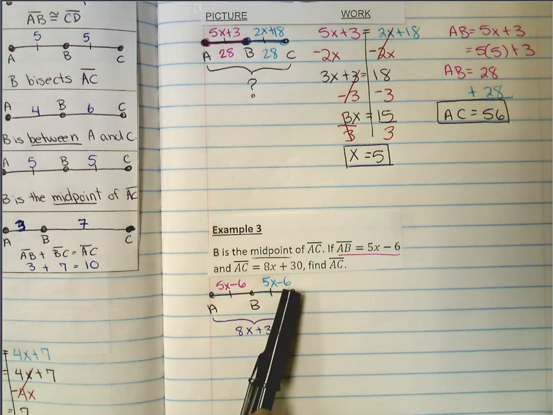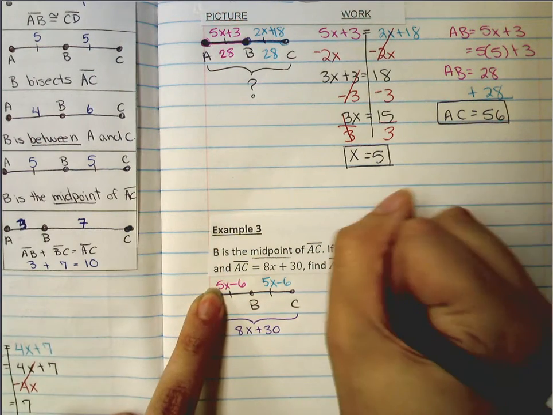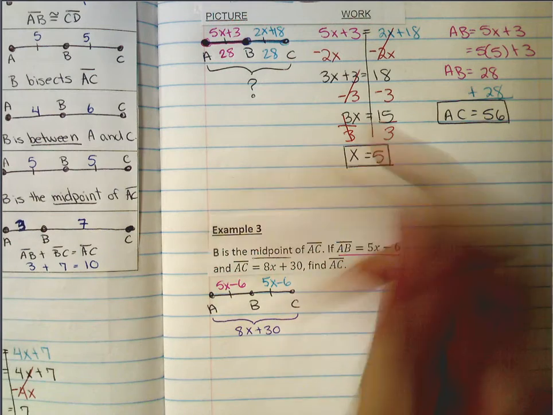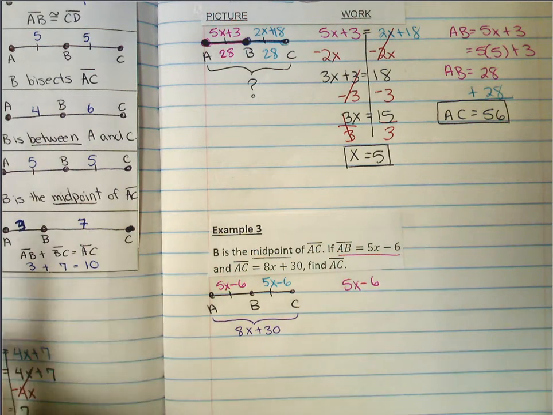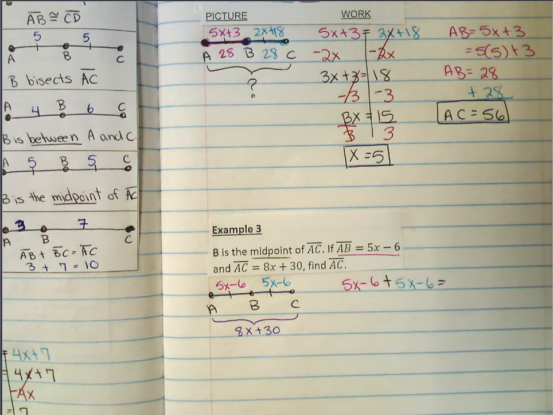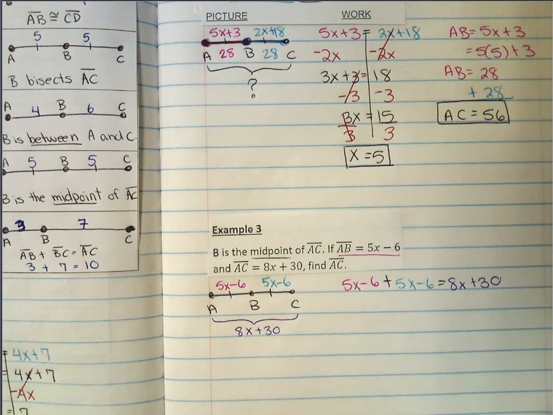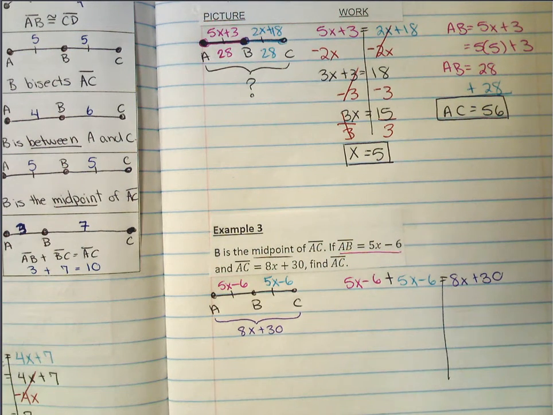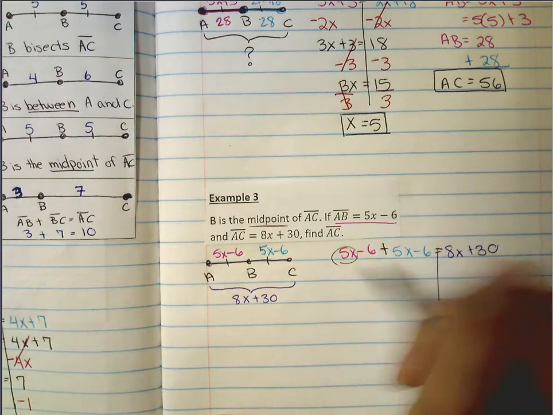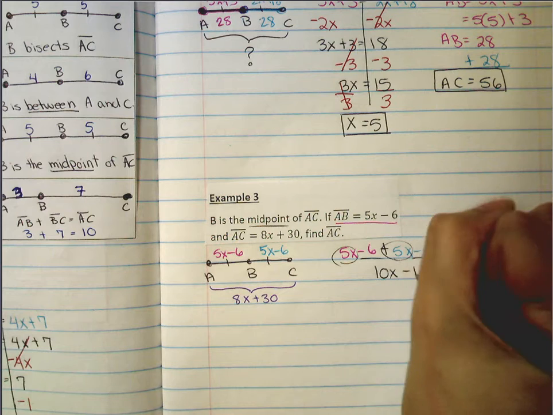And now I just add them, just like in example 1, and put it equal to the total. So I add the two pieces, 5x minus 6 plus the other 5x minus 6. That's the other piece. And that should be equal to the total, which is 8x plus 30. And then we go on to solve it just like we did for example 1. Add the x's first. So that's 5 and 5, that's 10 x's. Negative 6 plus negative 6, that's negative 12.